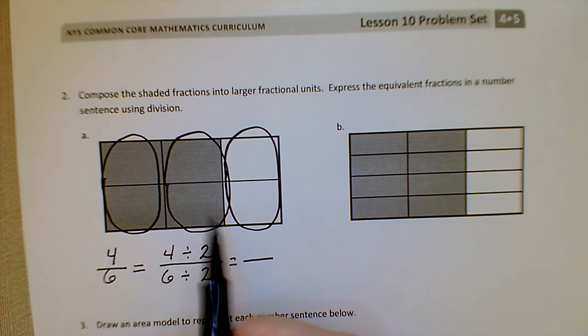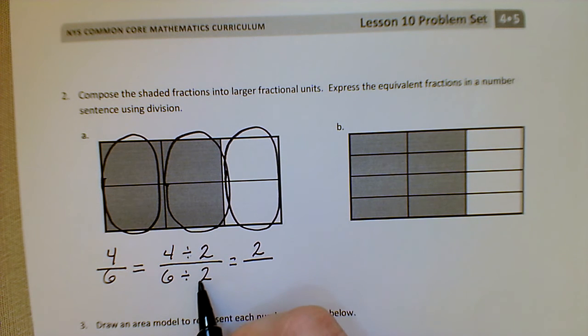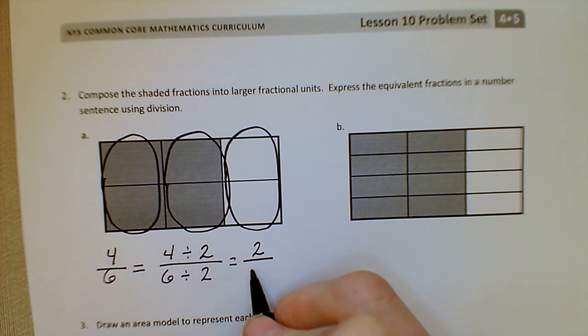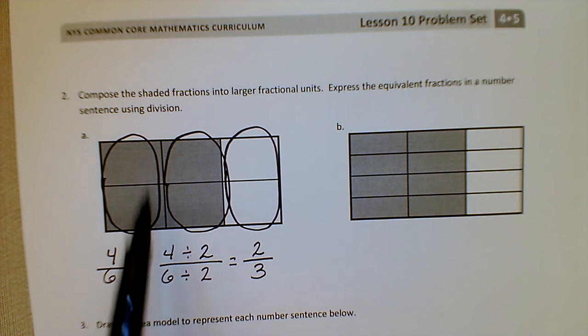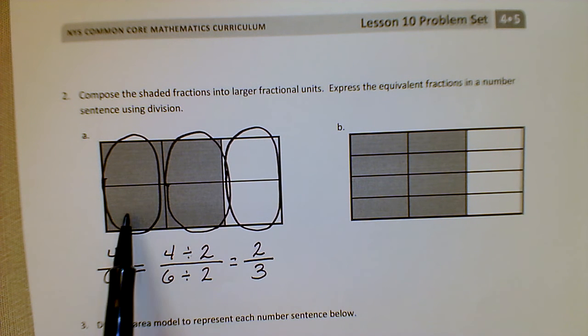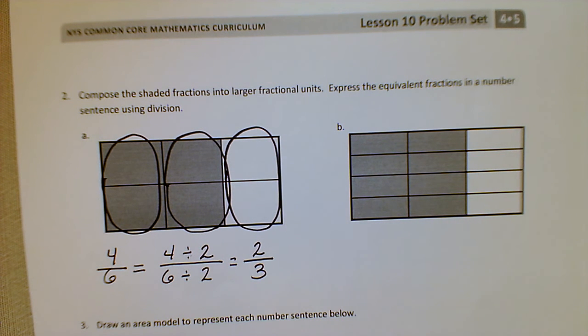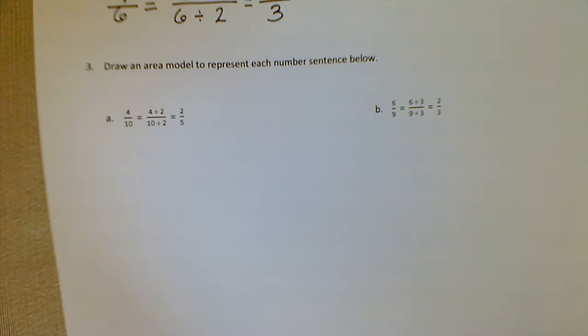So let's go ahead and write that 4 divided by 2 is 2, and that 6 divided by 2 is going to be 3, and let's see if that worked. So this would represent the total number of units that I have. Here we go. 1, 2, 3, and this is the number that are shaded. 1, 2. So it worked. So you're going to be able to do B on your own. So now I'm going to really quickly go over problem 3 with you.